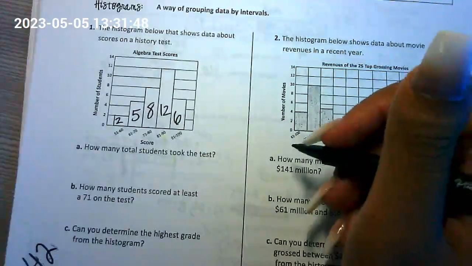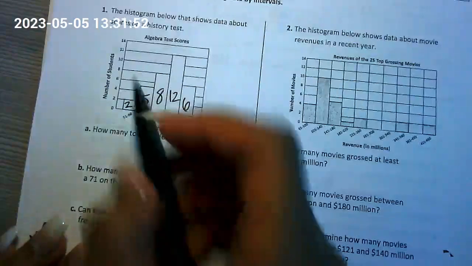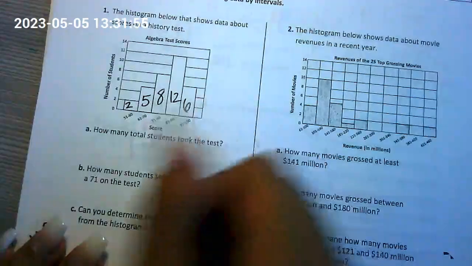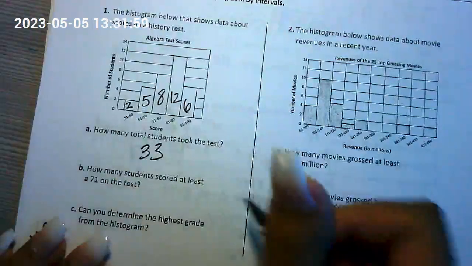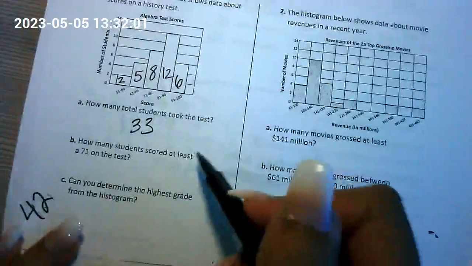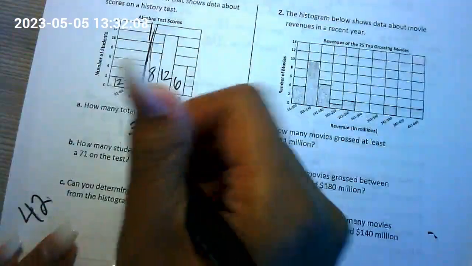Okay, so we're going to use those questions. Let's see. How many students total took the test? We'll just add them all together. So 2 plus 5 plus 8 plus 12 plus 6 should be 33. How many students scored at least 71? At least 71. Okay, you add those numbers together, you should get 26.